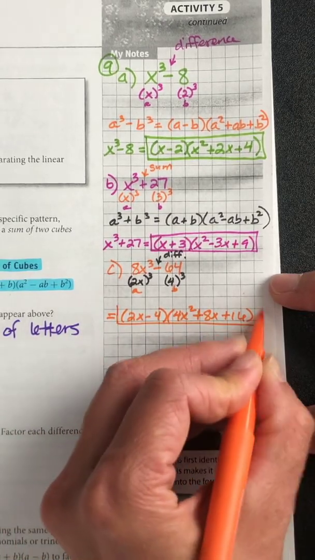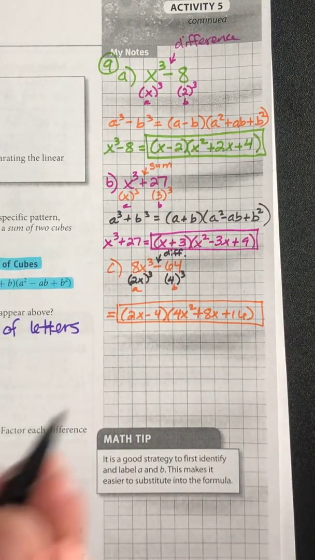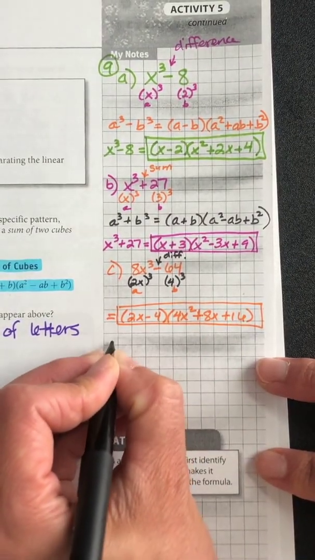And there we go. Pausing for a second just because I was looking at my notes and the way I did C was wrong. I messed up when I factored, but I did not mess up here. That's what's nice. Okay, letter D.